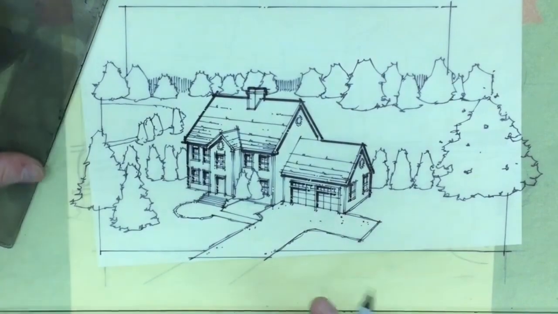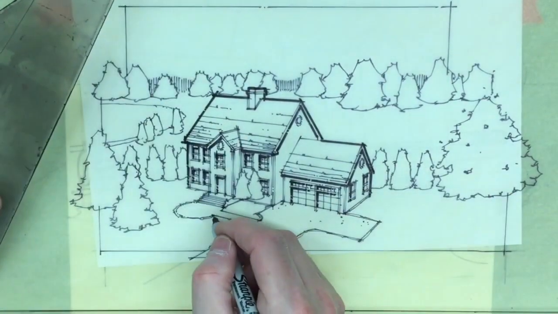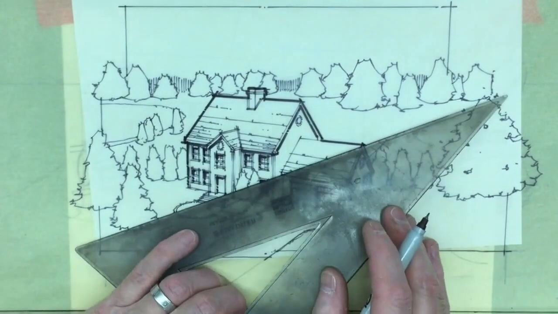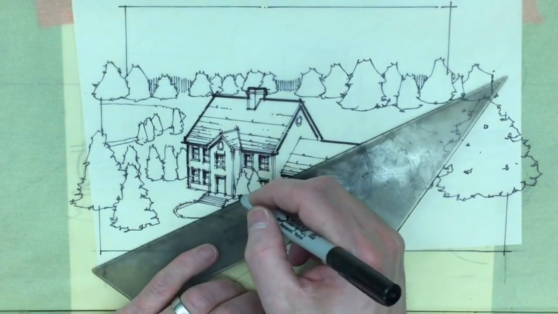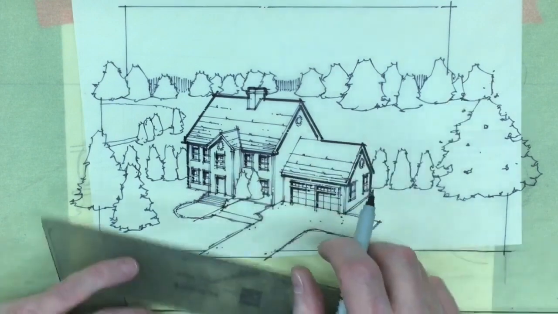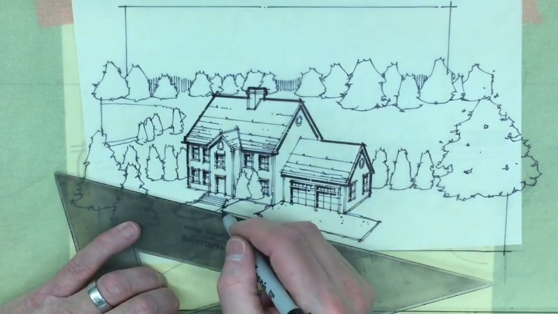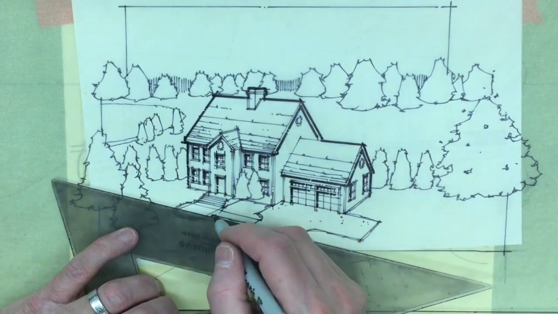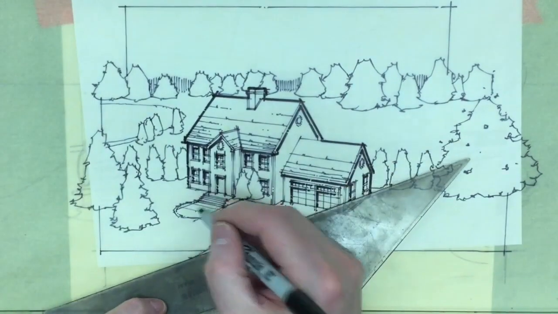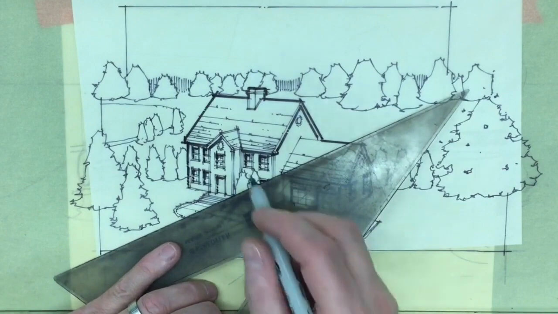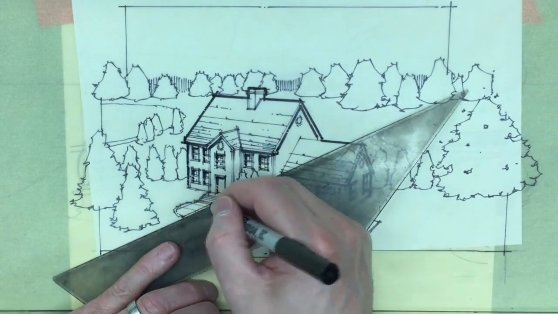Putting a little texture on the side driveway. I'm going to put this in the walkways. First I'm going to put a few. See, I'm just extending the lines that were there, and that helps me keep the perspective appropriate. Now I want to do one in the middle, and I can just put it between the original two lines.